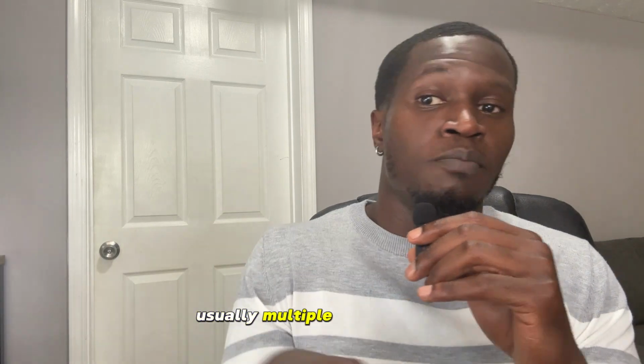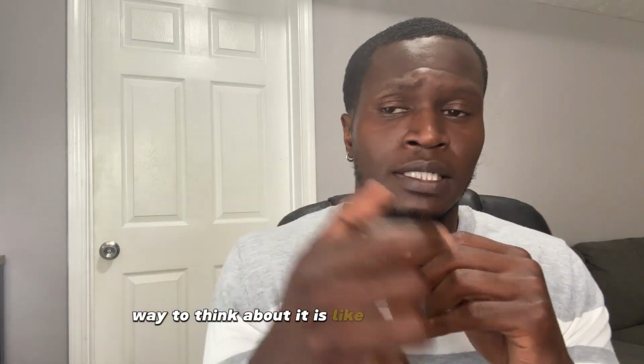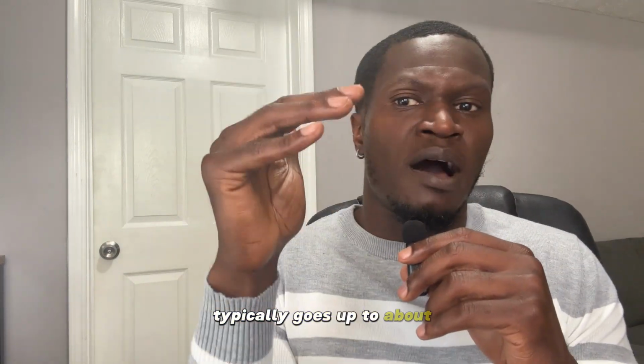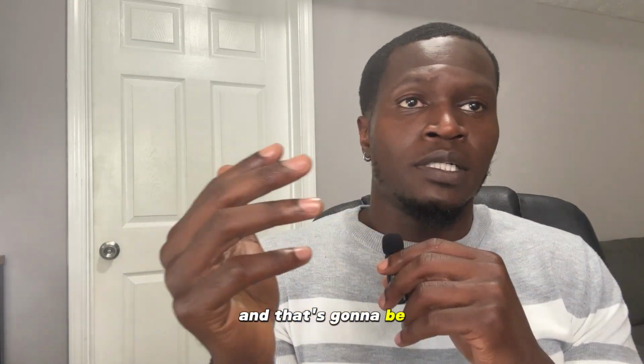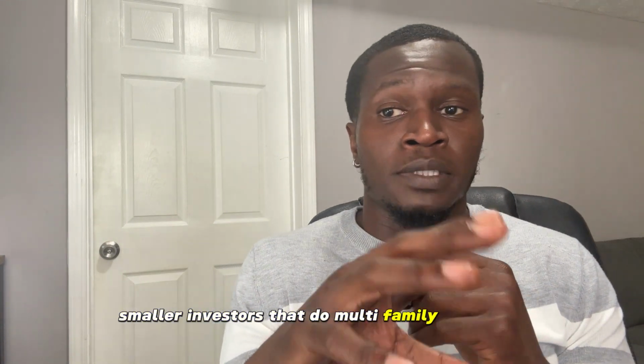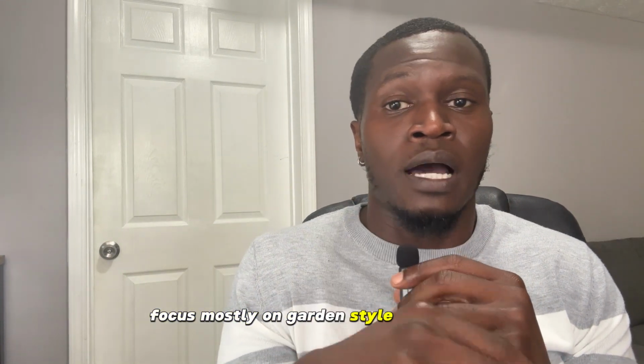All right, now let's talk about the different types of multifamily properties. So one is going to be garden style. Garden style is going to be more of the outdoor suburban type apartment complexes, usually multiple buildings. The way to think about it is the tenant walks out of their door and they're outside. So usually breezeways, and you may have between 4 to 8 units per building. Typically goes up to about 3, maybe 4 stories, just really spread out. And that's going to be most of your suburban. Most smaller investors that do multifamily are going to focus mostly on garden style apartments.